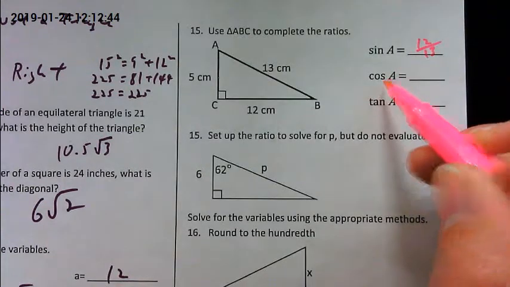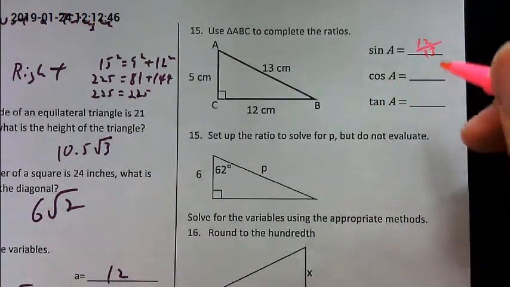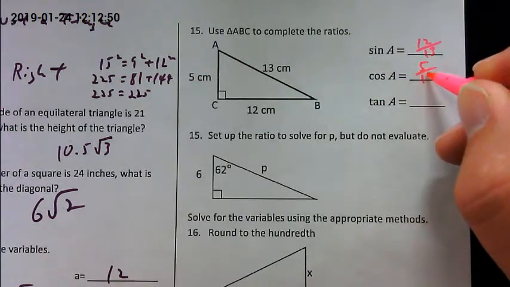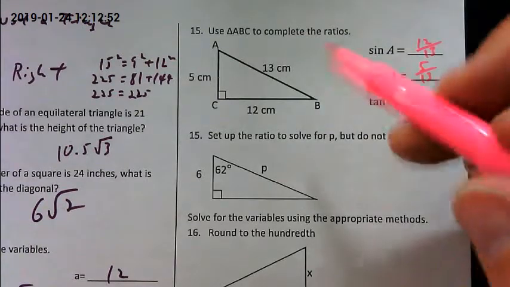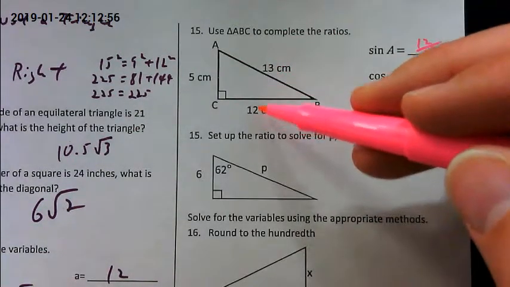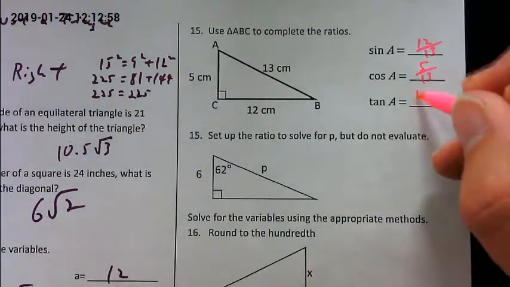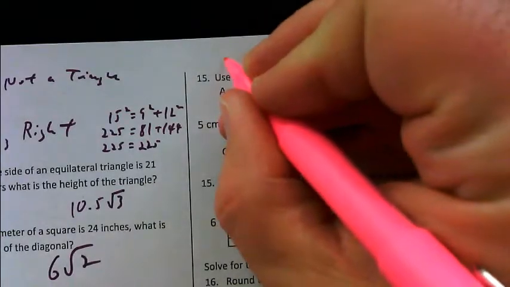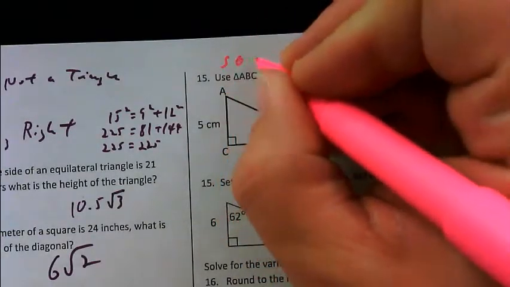So now, cosine of A. 5 over 13. The adjacent side over the hypotenuse. Tangent of A. Opposite over adjacent. So, 12 over 5. Again, remember, sine. So, SOHCAHTOA, right?